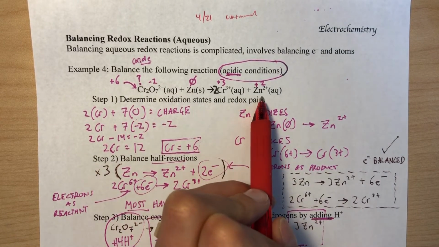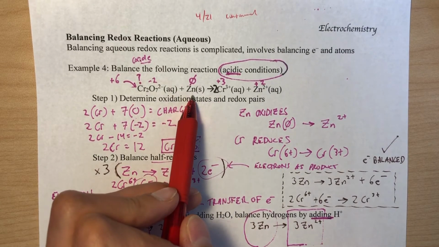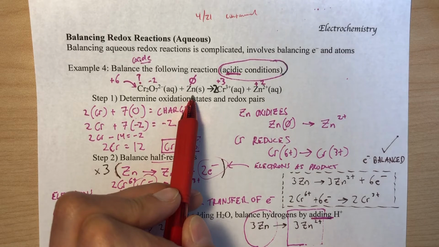When you have a metal ion that's by itself, its oxidation state is equal to its charge. So this zinc 2+ is a +2 oxidation state. This chromium 3+ is a +3 oxidation state. Zinc solid, which is the only situation where a metal would have a 0 oxidation state when it's by itself in its elemental form, has a 0 oxidation state.